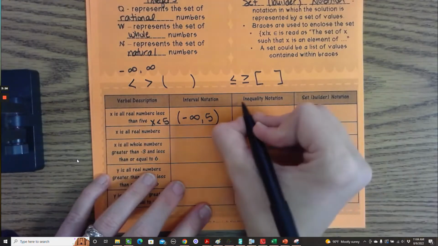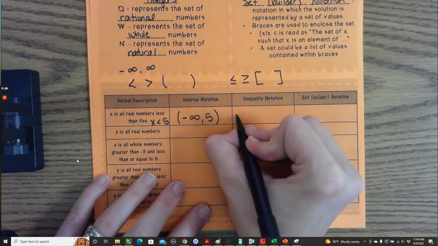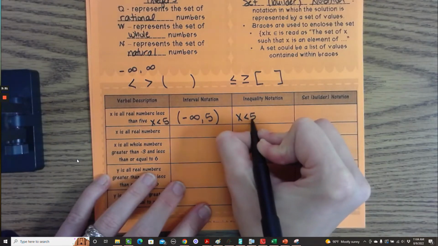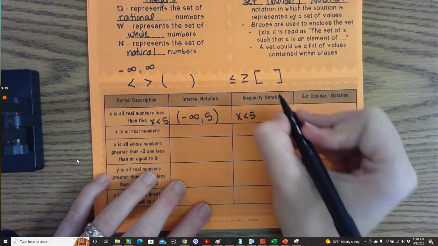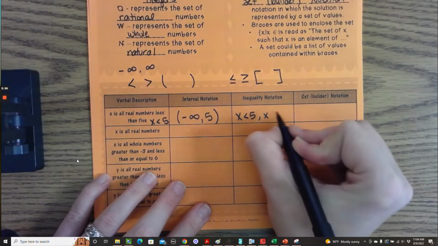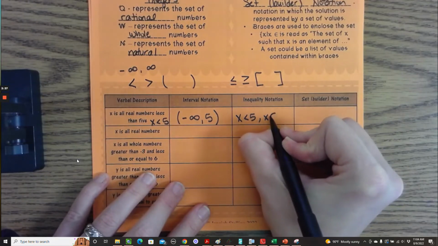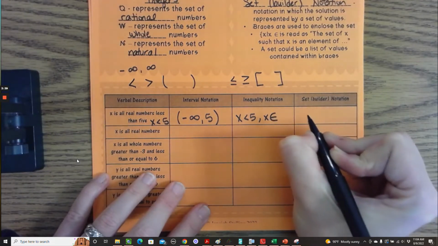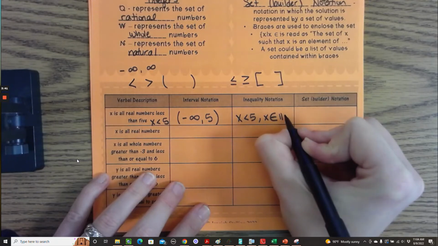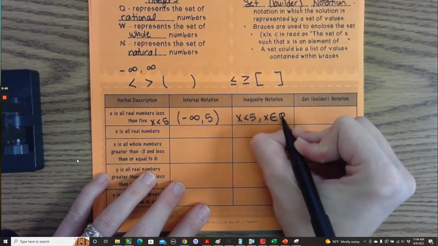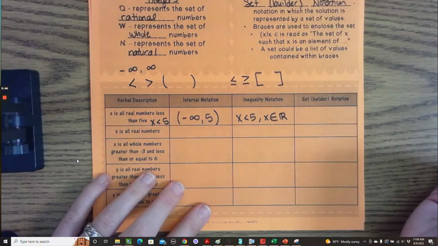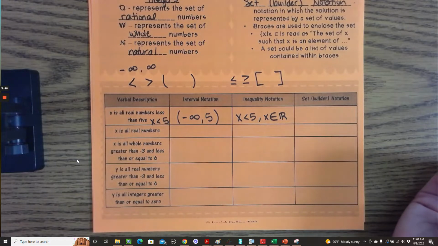As an inequality, we would write x is less than 5, but we add to it at this point. We would say x is an element, that curved E, of all real numbers, so we indicate a little bit more specifically here.